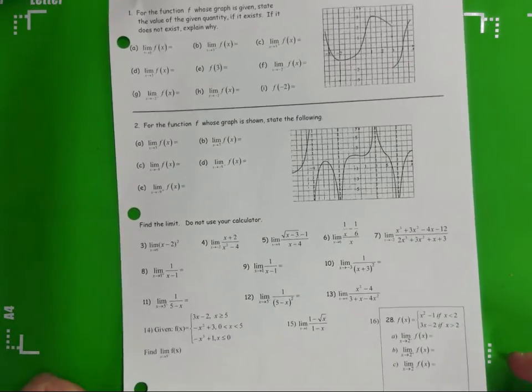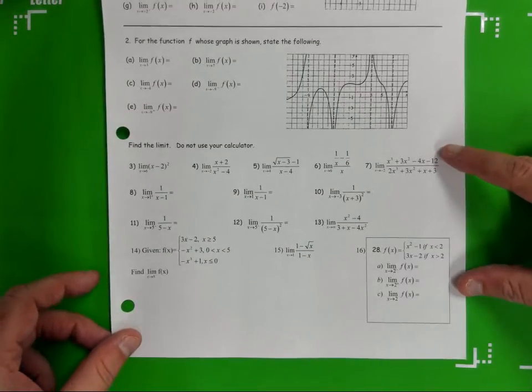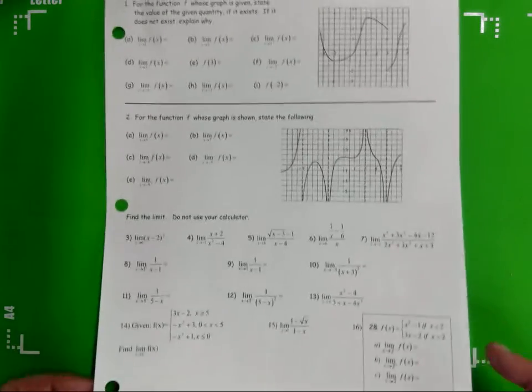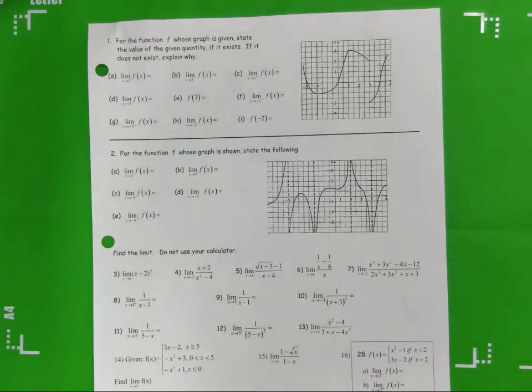Okay, what I want to do next, let's get out the worksheet I gave you on Friday. This one right here. We're going to go over the top half right now because we've got a big limit test tomorrow. And then I'm going to give you time to finish the bottom part, and then we're going to go over it as well, okay? Tomorrow your test is over everything. Everything.